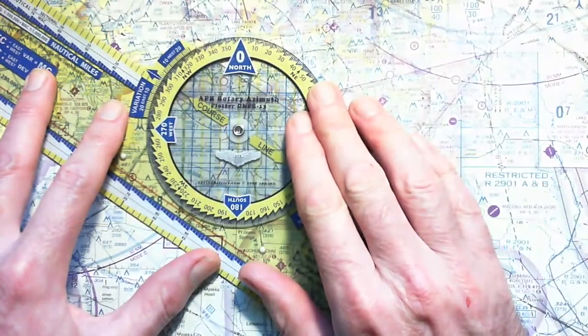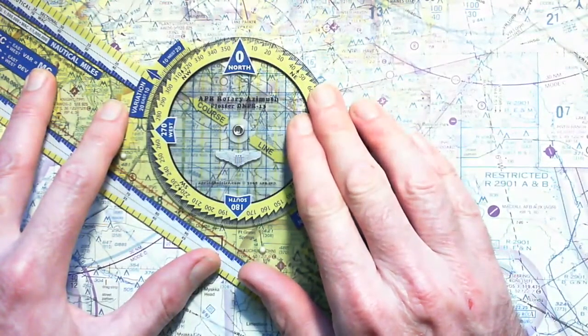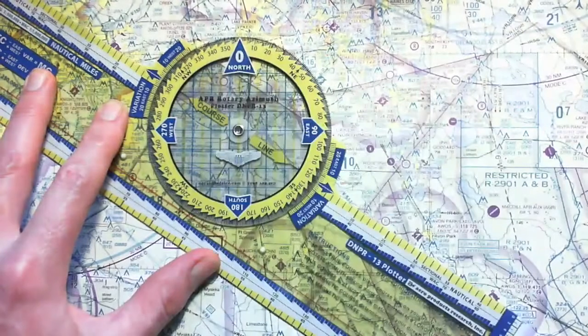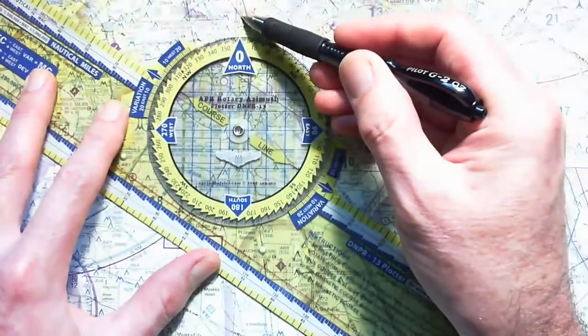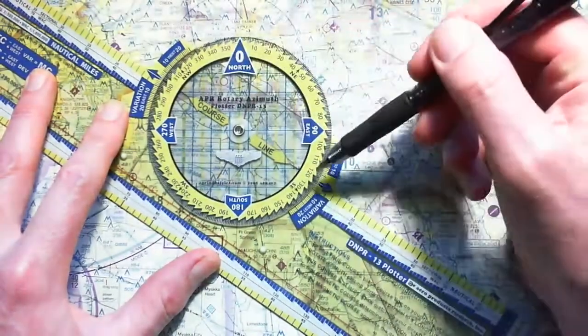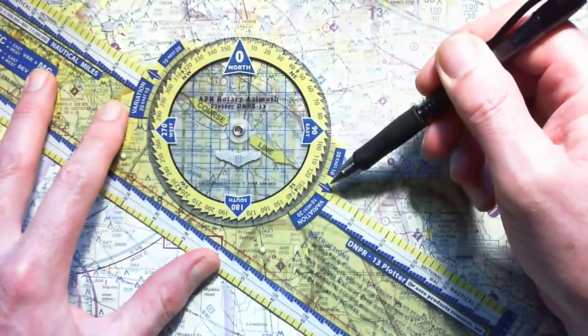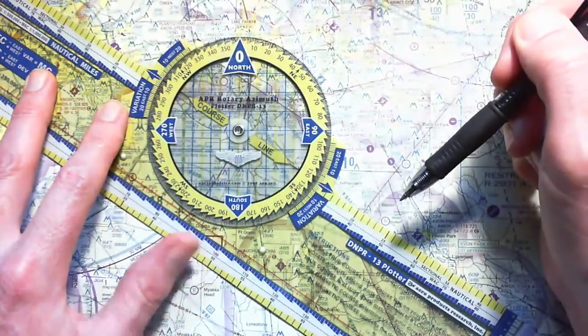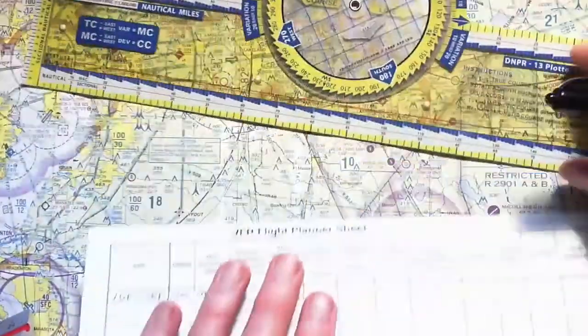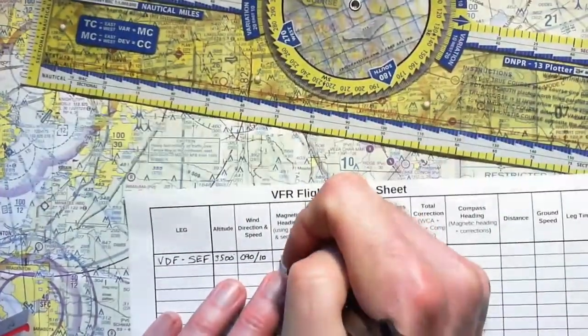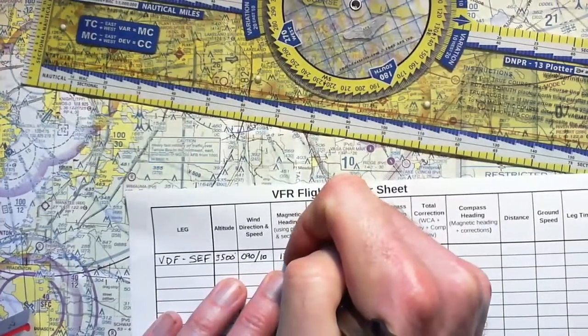So now I was only a couple degrees off, so I'm going to just position that line right there so that it lines up with my line of longitude. And I'm going to read my heading. My heading is going to be 125 degrees. 125 degrees. So I put that on my sheet.